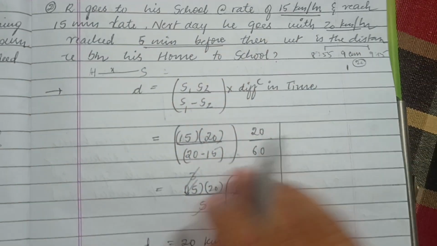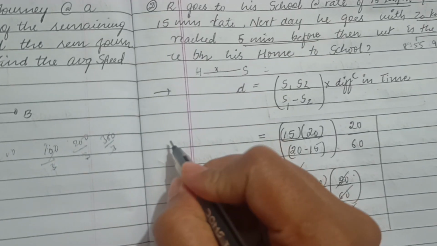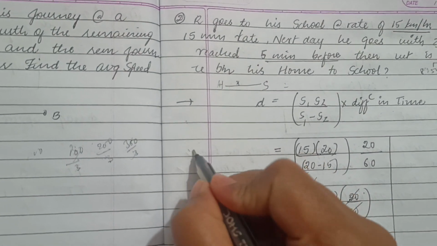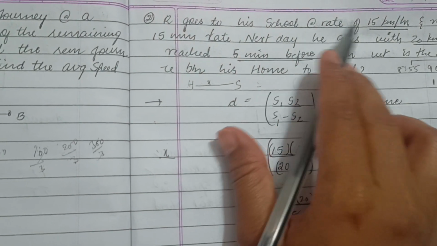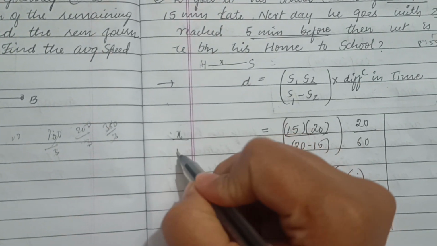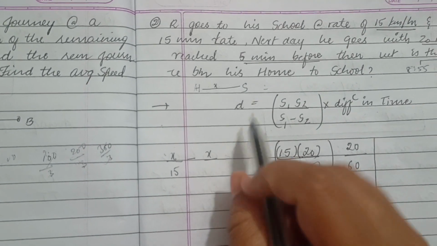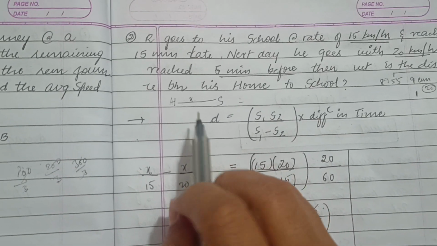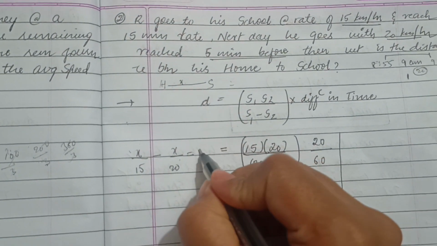So you can even do it in the traditional method also, that is I'll write it here. Like we know that the distance between the home and the school will be x. Okay, so first he travels with a speed of 15 km per hour. Next, he covers the same distance with the speed of 20 km per hour, and therefore the time difference will be equal to 20 only.